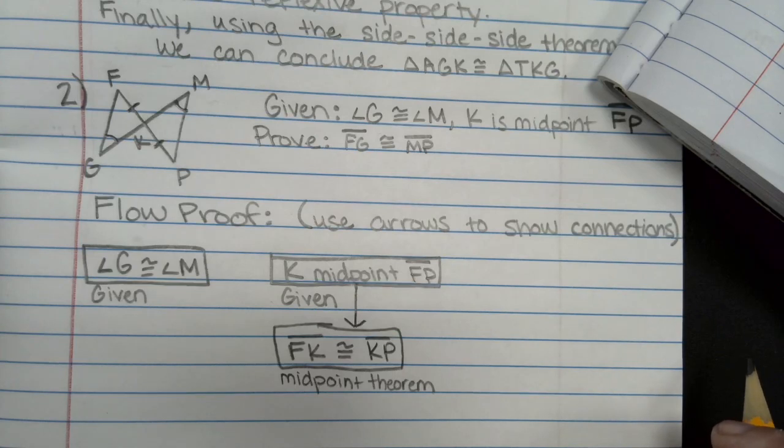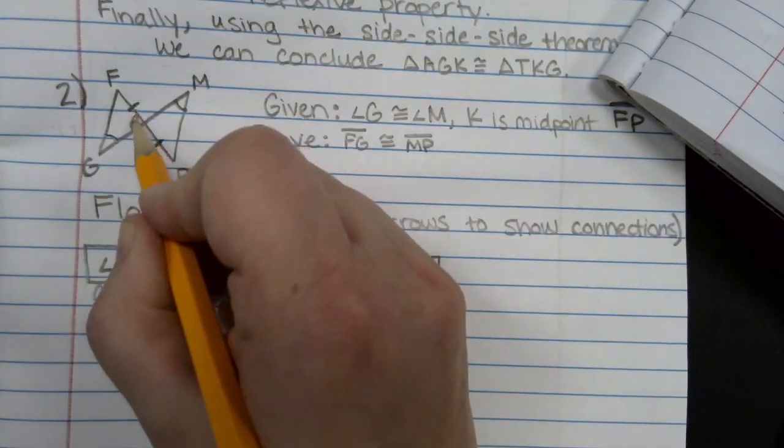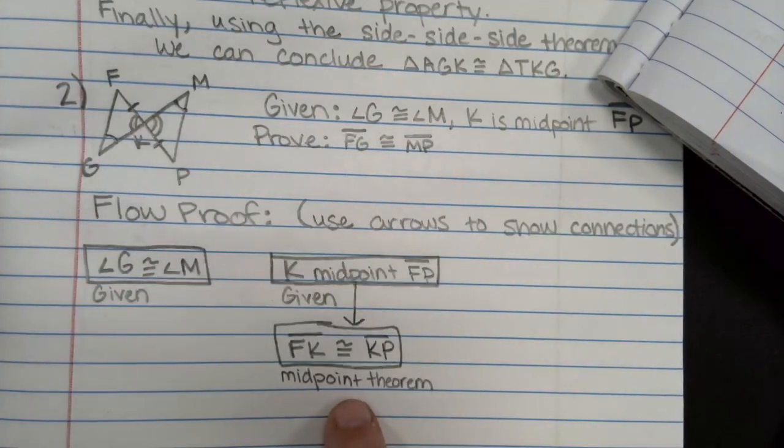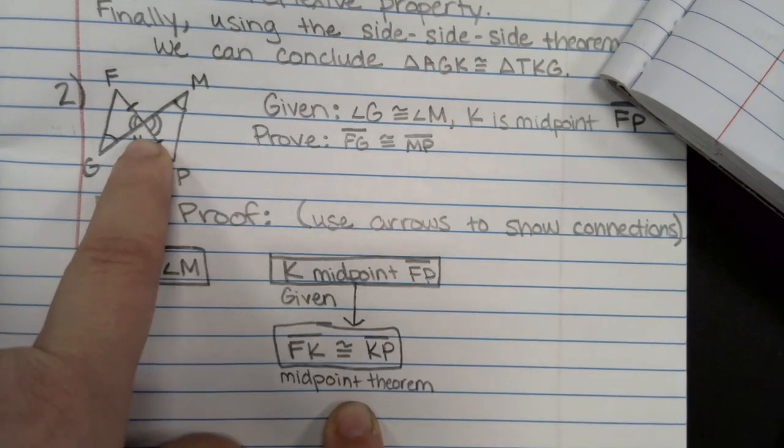In step number 3, if you need to look back. Yeah, FKG, this inside angle, is congruent to MKP, the other angle. Did that come from the midpoint idea? Did that midpoint lead us to saying these angles are congruent?